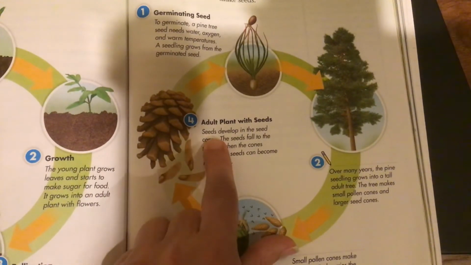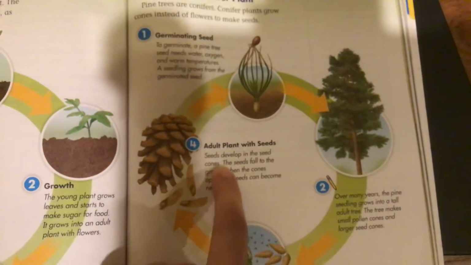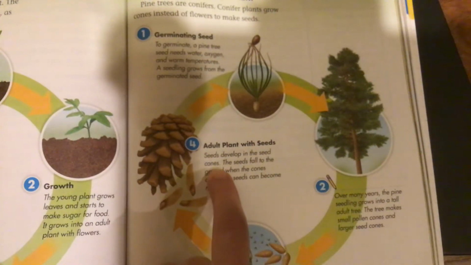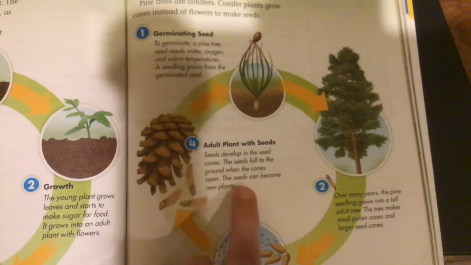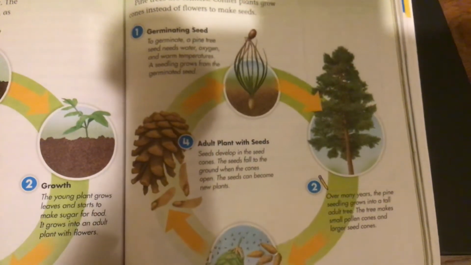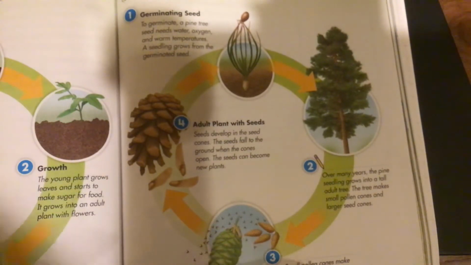Seeds of a pine tree develop in seed cones. Have you ever seen pine cones out there? And maybe they fell off the tree into the yard. The seeds fall to the ground when the cones open. The seeds can become new plants. Okay, so there's the life cycle of the pine tree or the conifer plant. Okay, we just have a couple more pages.